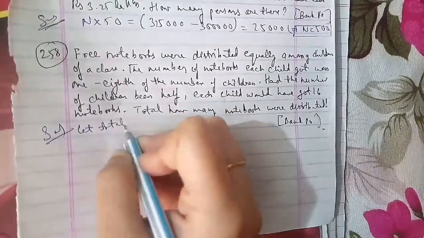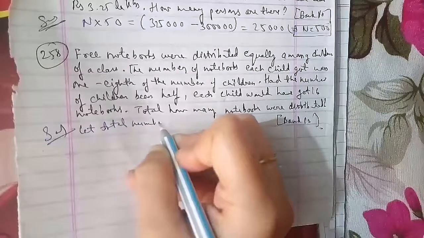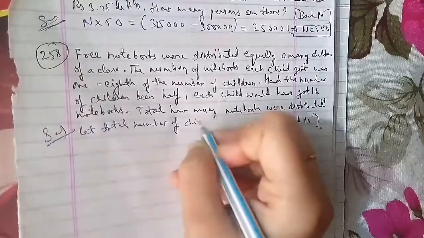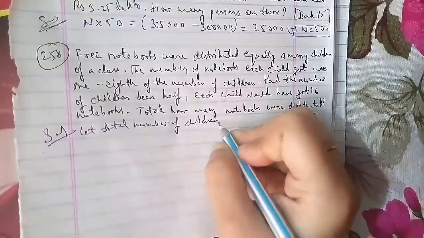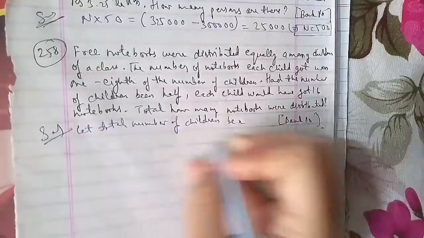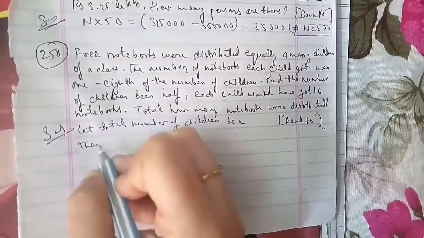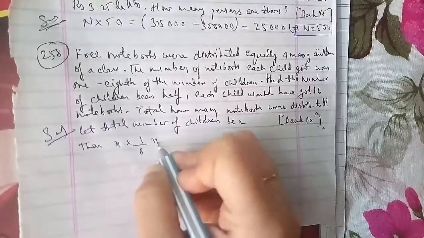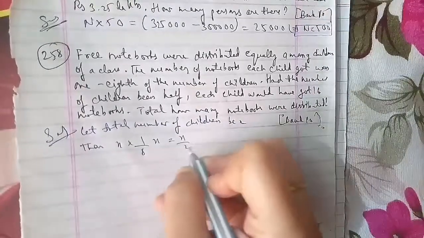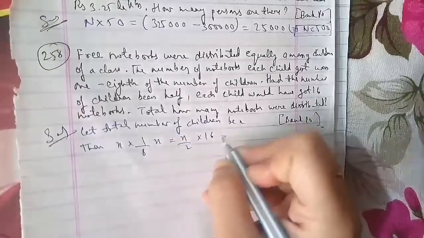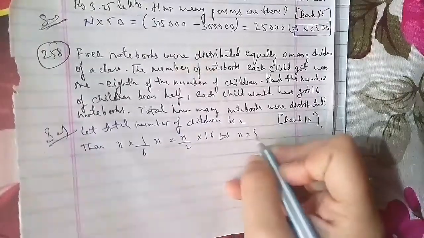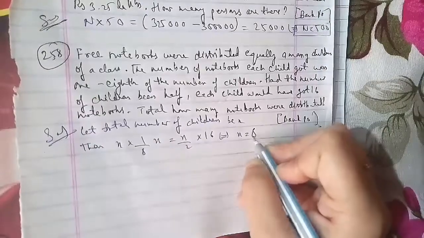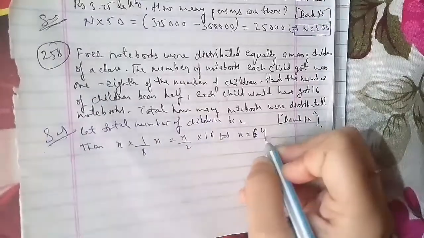Number of notebooks equals 1 upon 8 x square, which further equals 1 upon 8 into 64 into 64. 8 ones are 8, 8 eights are 64, 64 eights are 512. So we get the answer 512 as the right answer for this question as well.